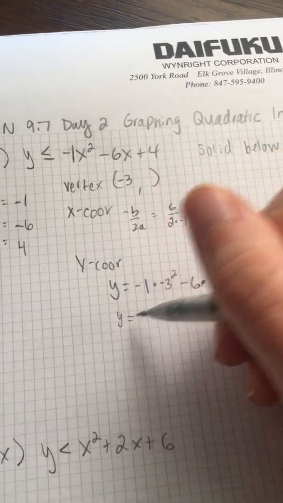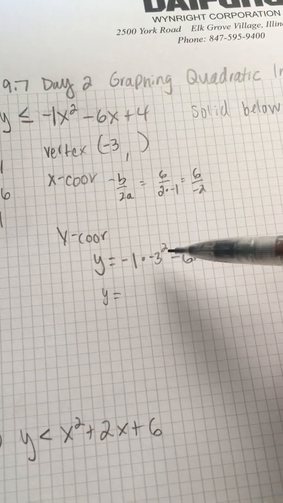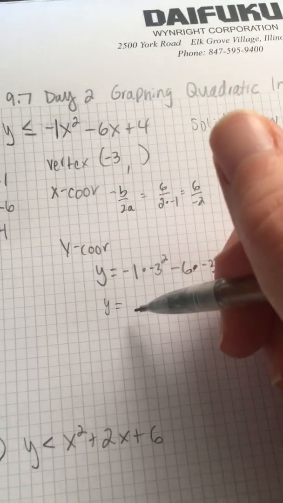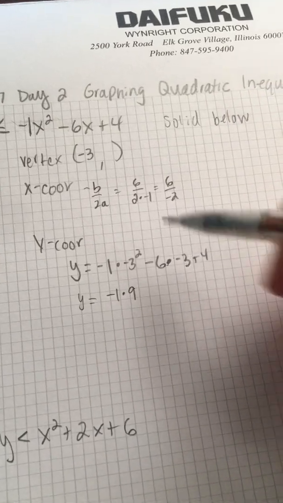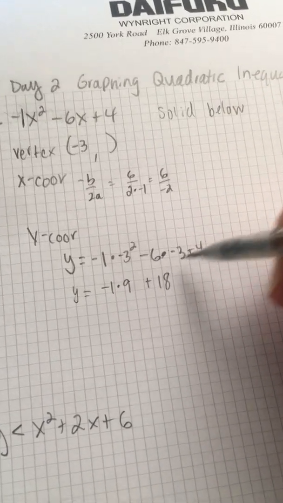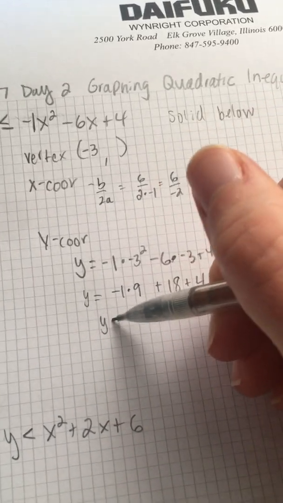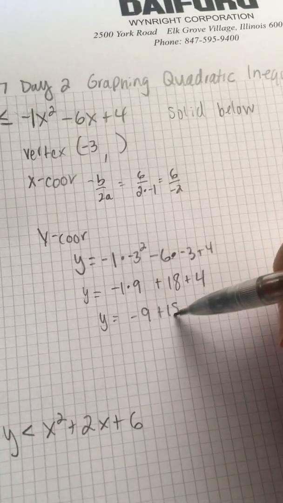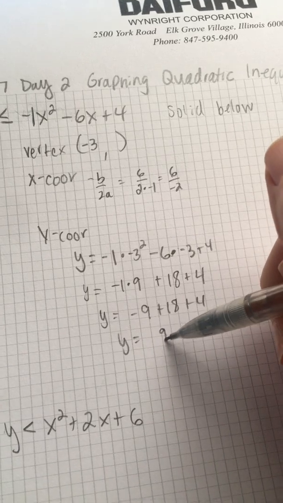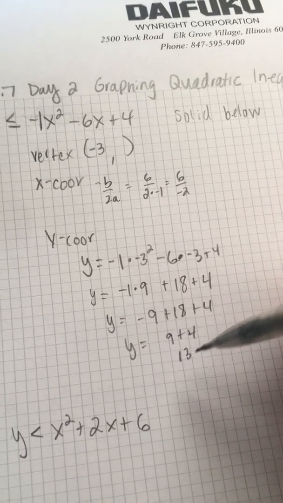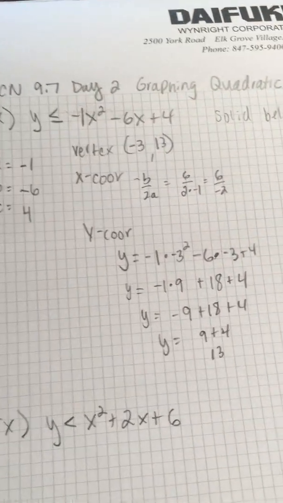To be very careful, this is where I'm seeing a lot of students' errors. So the -3 squared, a -3 times a -3 becomes 9. So I have -1 times 9. Here, a -6 times a -3 is a +18. And then I have this +4 that we bring down. We multiply these to get a -9 plus 18 plus 4. -9 plus 18 is 9. 9 plus 4 is 13. -3, 13 is my vertex.